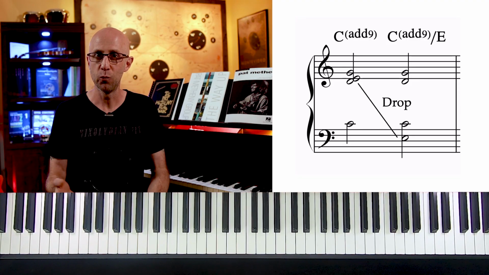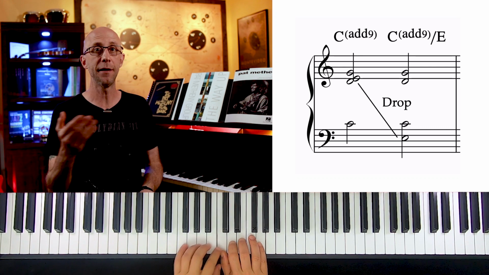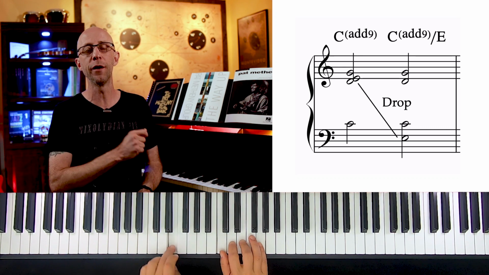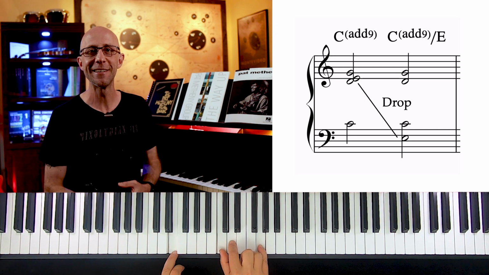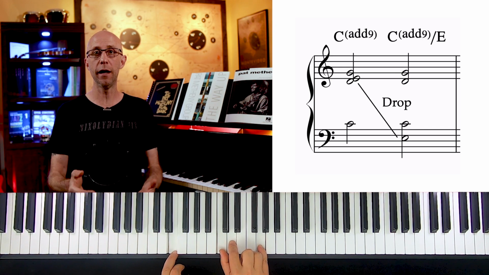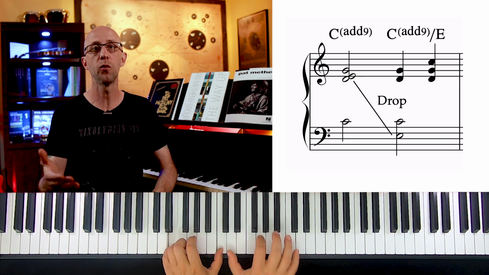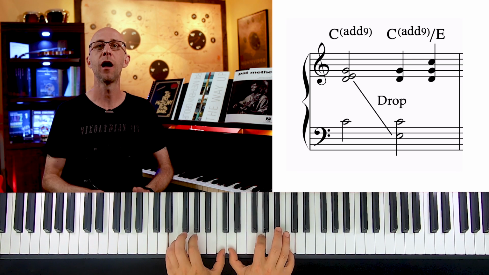Let me give you a few examples of cool voicing structures and how we can build them. As we said before, we can take a major triad with an added 9 and then drop the third of the chord an octave below. This gives us a C add 9 over E. And we can expand the chord by adding a perfect fourth on top, which gives us the root of the chord, like this.